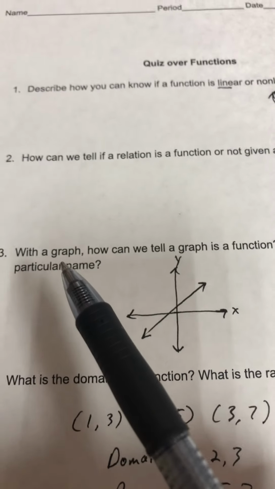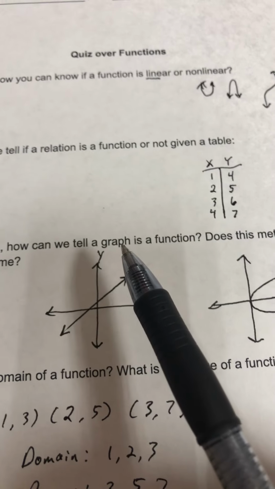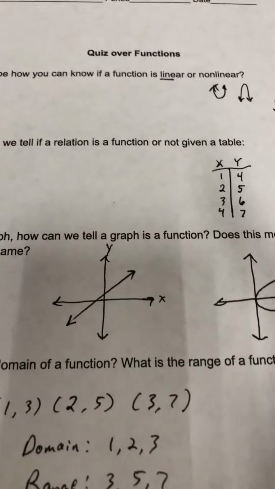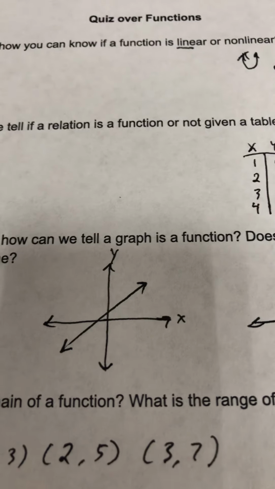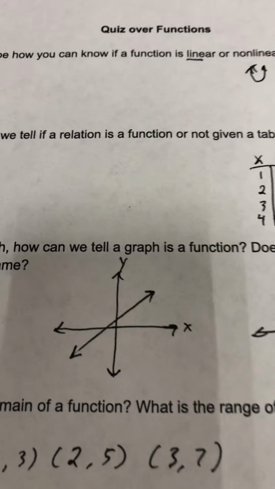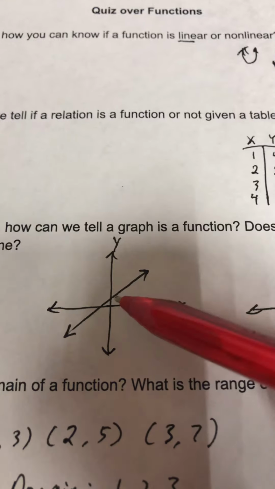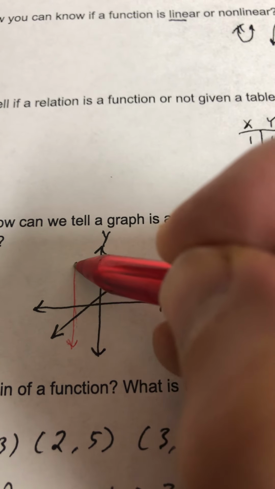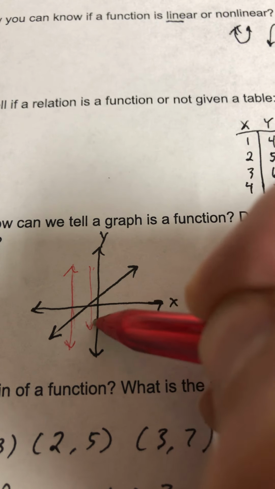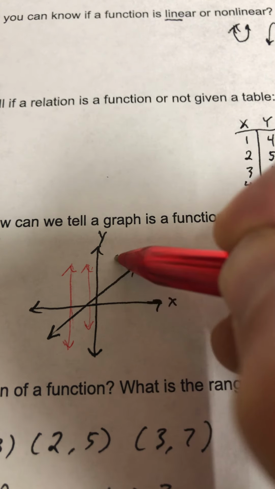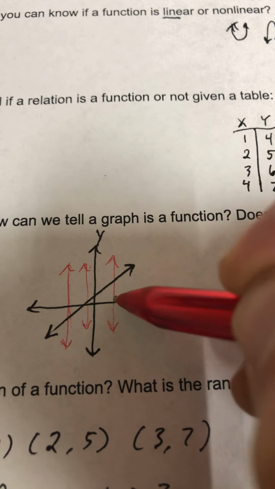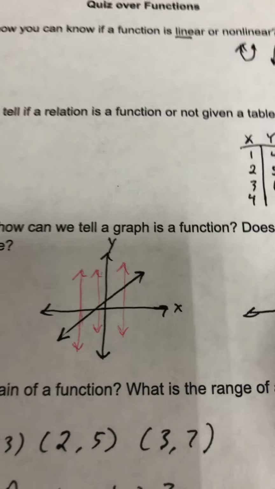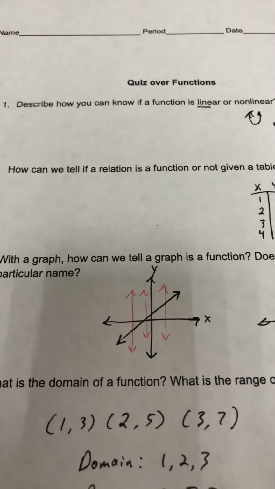For number three, with a graph, how can we tell a graph is a function? Does this method have a particular name? Okay, remember, there's a certain method that you could use, and this is a function because when I use that method, and I do this, I could just keep moving this red line back and forth, and it only hits in one spot. Okay, that's going to go in your description.